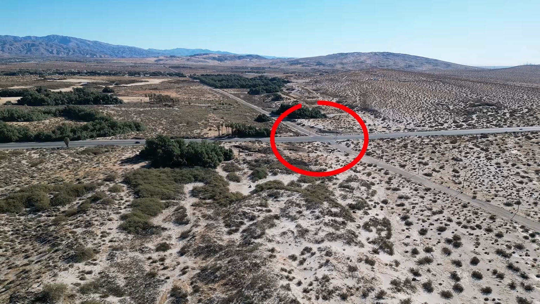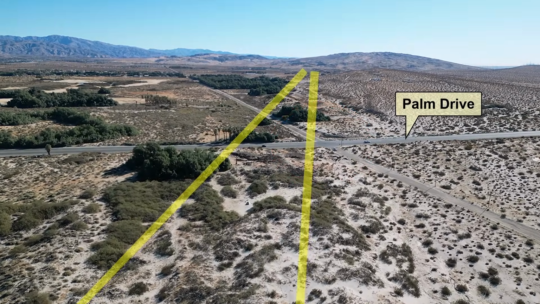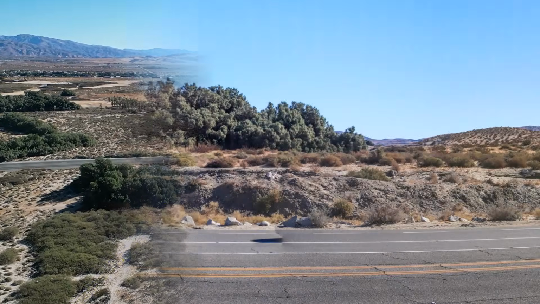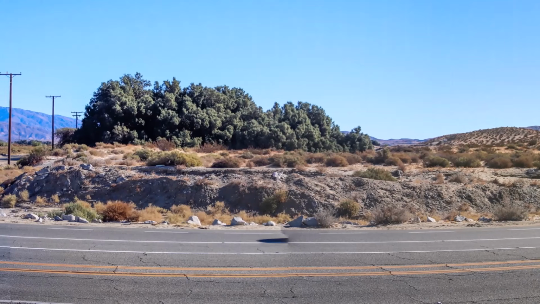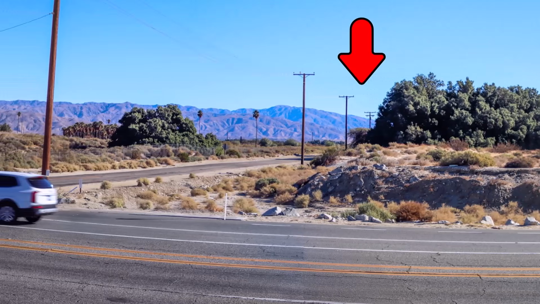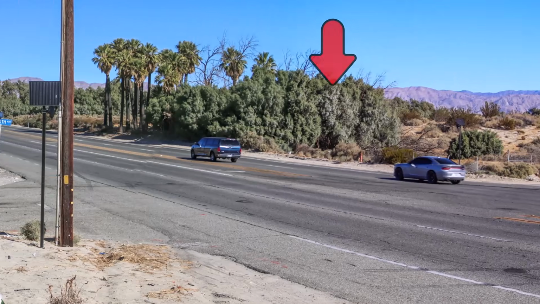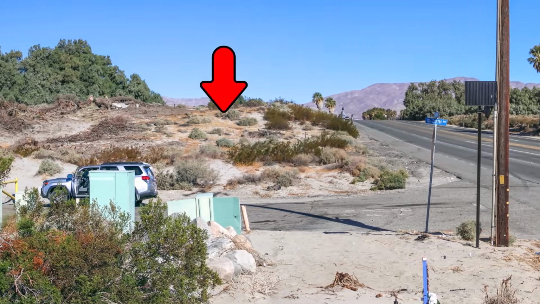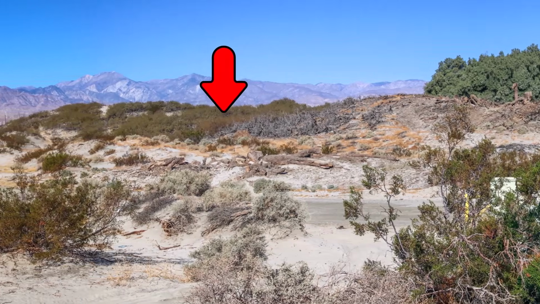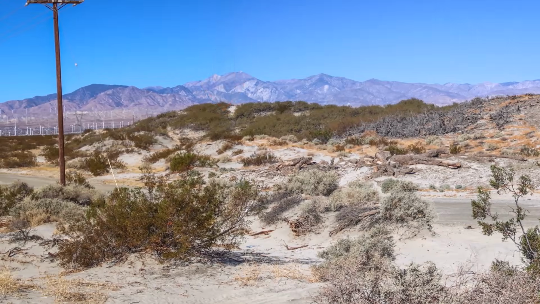This intersection marks the spot where the Banning Fault crosses Palm Avenue, a busy road between Palm Springs and Desert Hot Springs. Panning through the intersection from southeast to northwest, you can easily see the density of vegetation that's growing in somewhat of a line. Plus, if you look closer, you can make out a mound or small linear ridge that trends in the same direction as the vegetation. This is a fault scarp created by the Banning Fault.